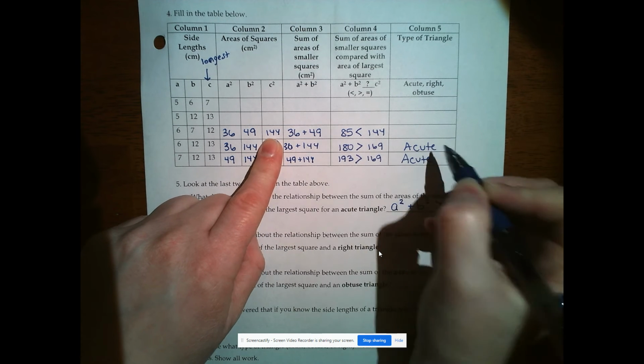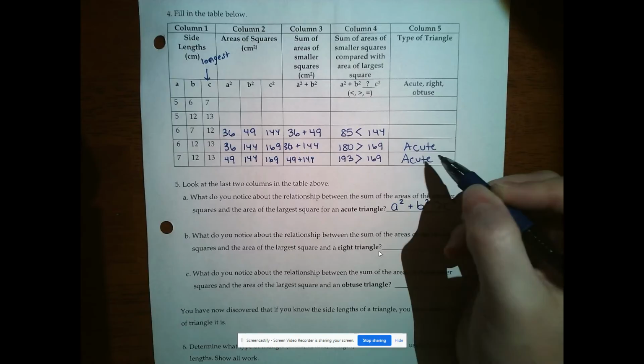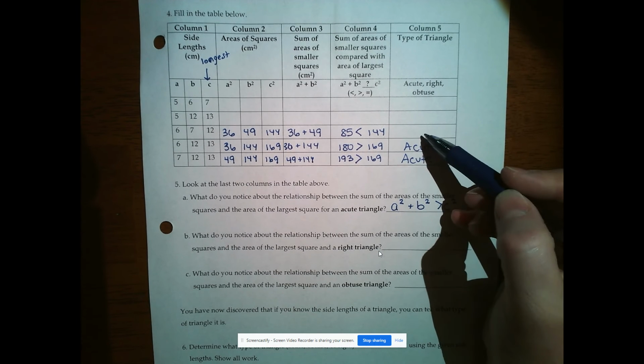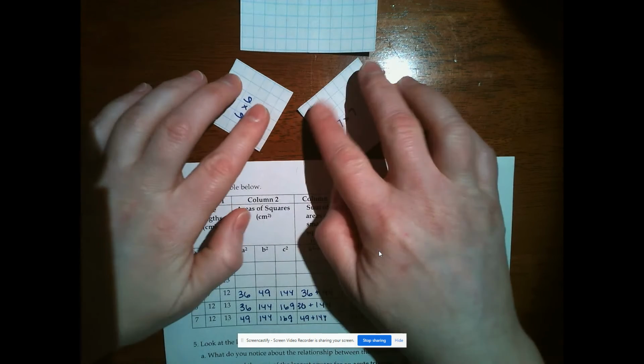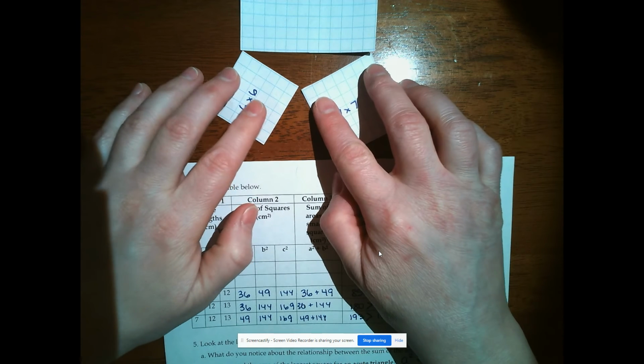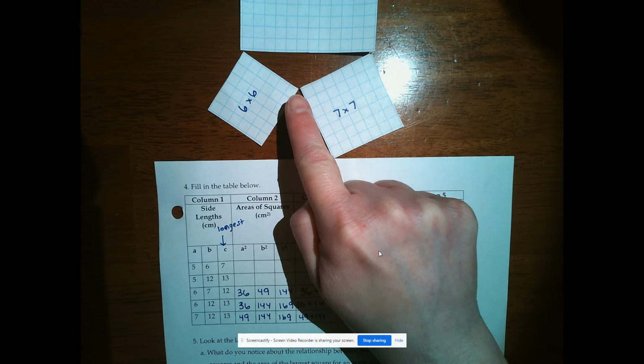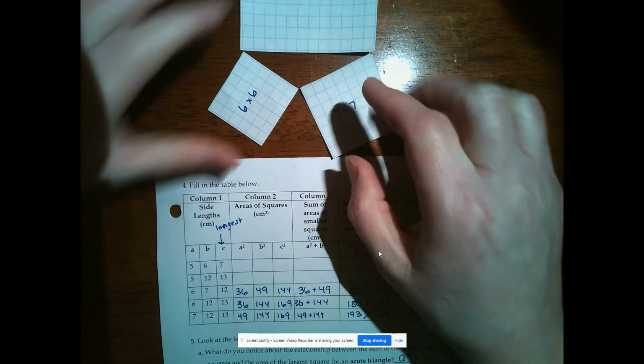It is less than. So if you were going to take an educated guess, when it was greater than, we got acute triangles. What do we think it's going to be for 6, 7, 12? Let's build it. Here's the 12, here's the 6, and here's the 7. You can take a look, that angle pointing down, definitely obtuse. So this is an obtuse triangle, 6 by 7 by 12.